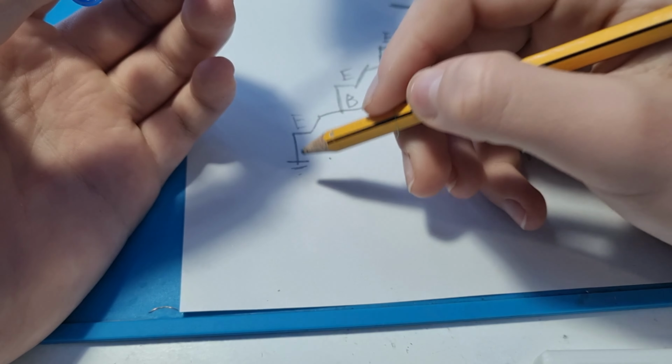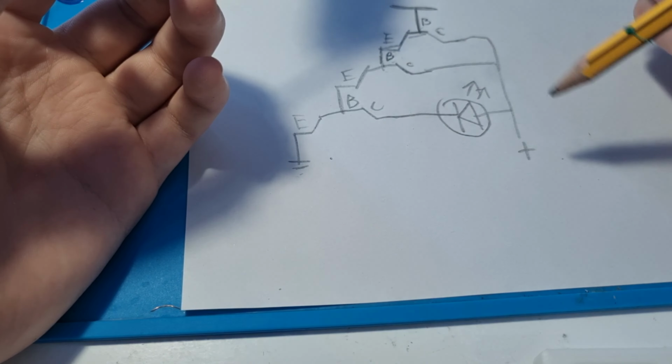And then this is the diode, which is also connected to the collector of all of those, allowing for the amplification. And then to the base of the last one, you just connect the antenna, half a capacitor that we talked about earlier. So this is the circuit.